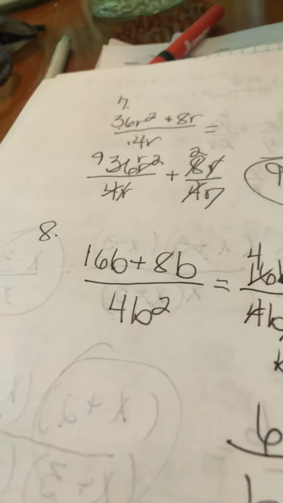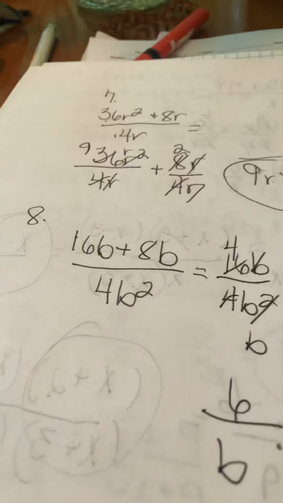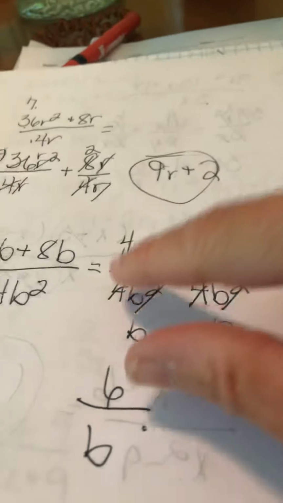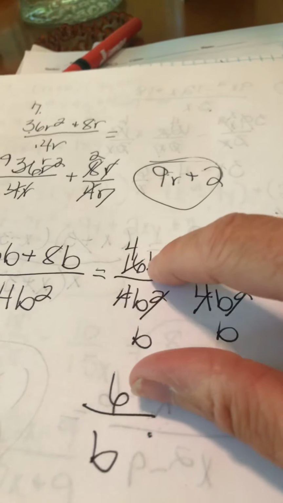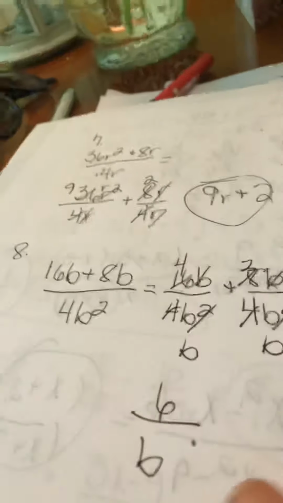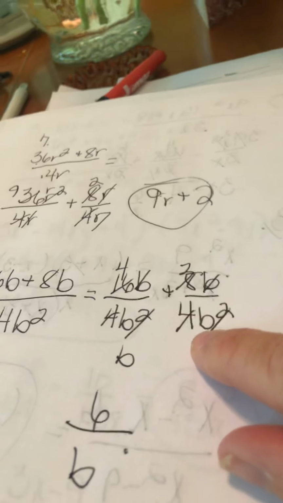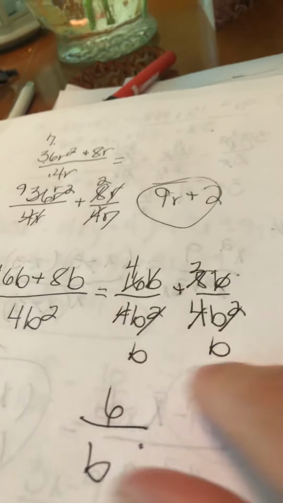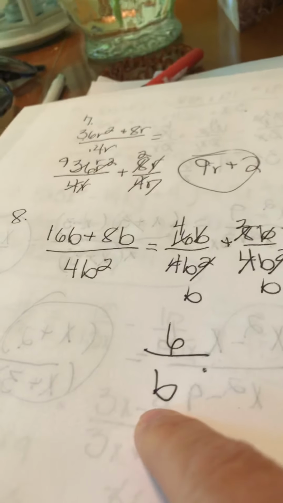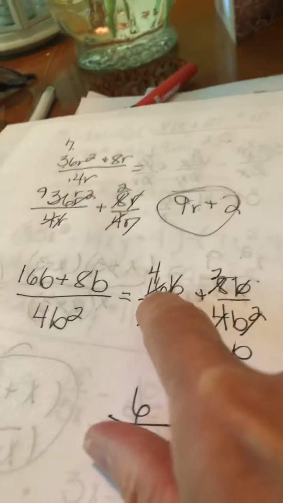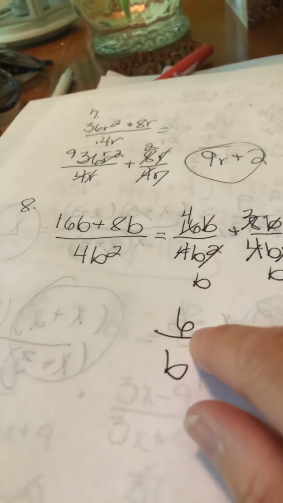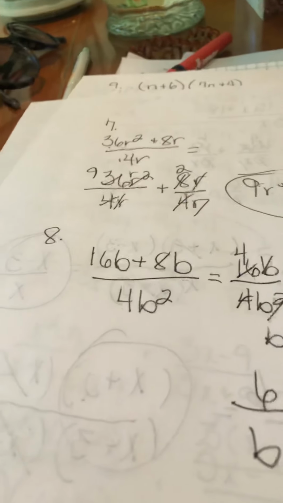Okay, number 8. We have the same situation. Split it up. 16b over 4b squared and 8b over 4b squared. And as you can see, the 4 will go into 16 4 times. B into b squared is just b. So you're going to have 4 over b. And then with this one, 8 divided by 4 is 2, and b will go into b squared b. So this is a common denominator, so you only have to write it one time, but we are going to add this 4 and 2 because your b's canceled. So we can actually add these two, and we're going to get 6. So your answer is 6 over b.